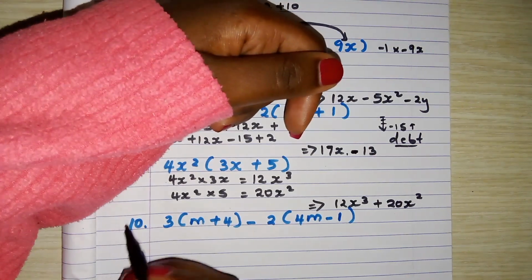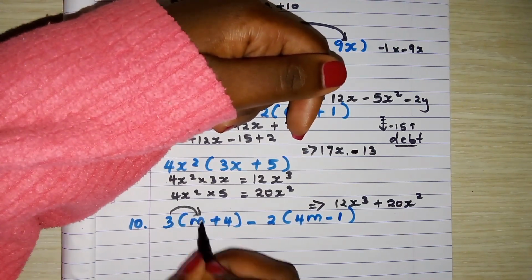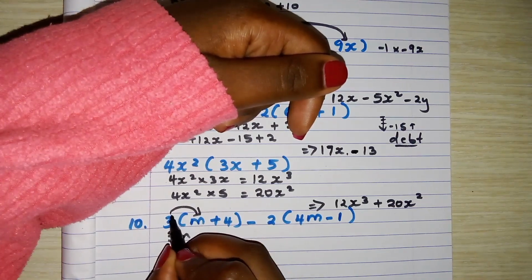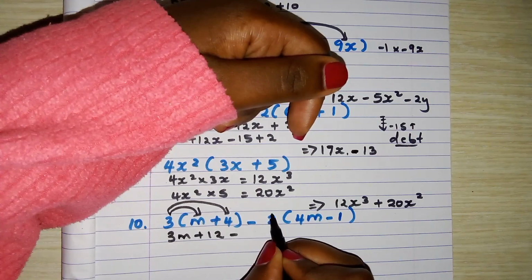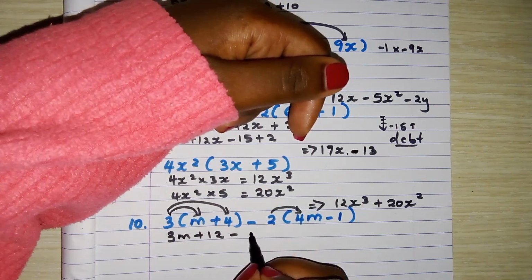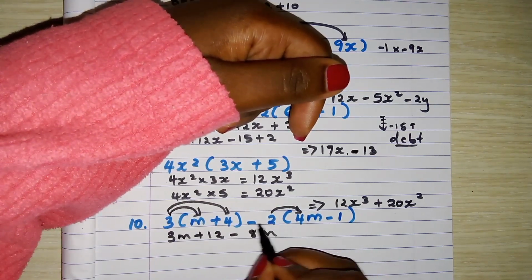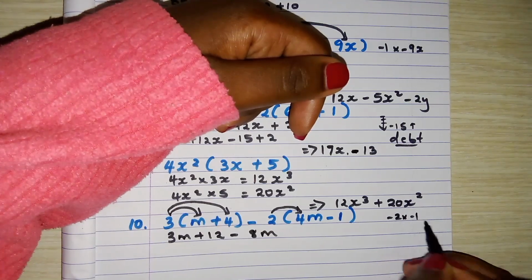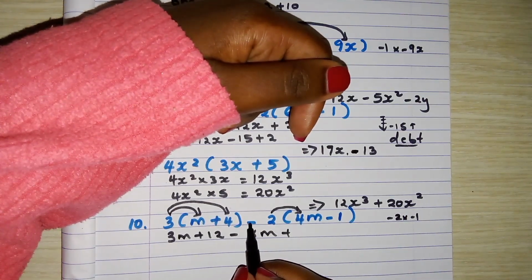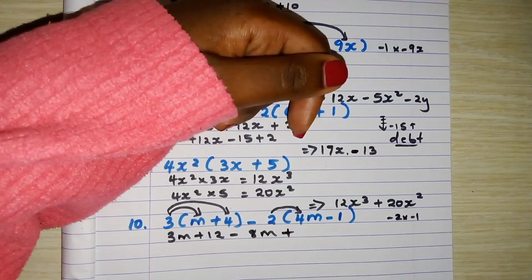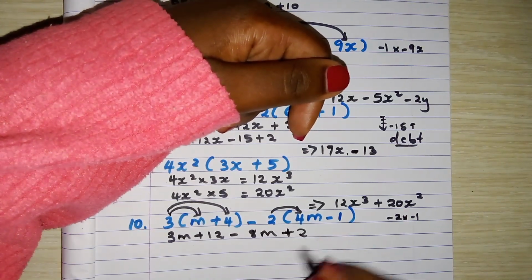Okay, number 10. So 3 times m is 3m, and then 3 times 4 is 12. Then 2 times 4m is 8m, minus 2 times negative 1. Negative 2 times negative 1 is positive. So negative and negative becomes positive. 2 times 1 is 2.